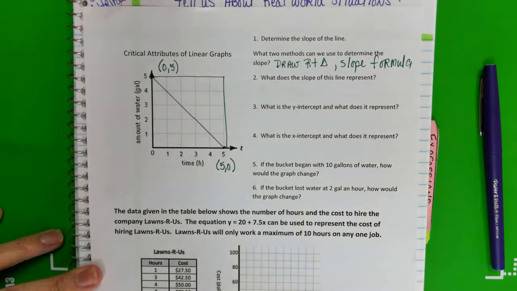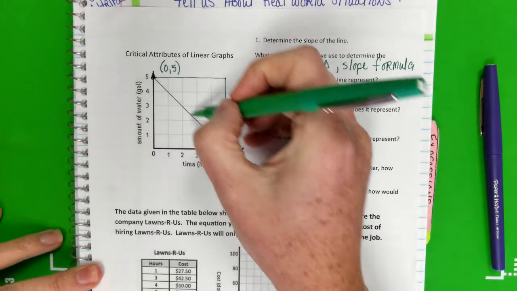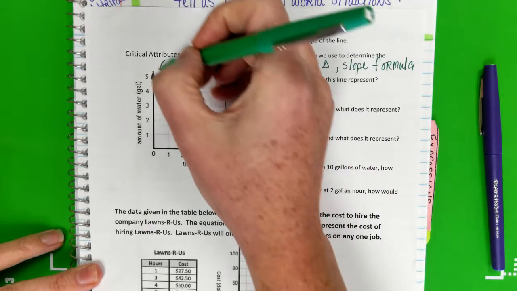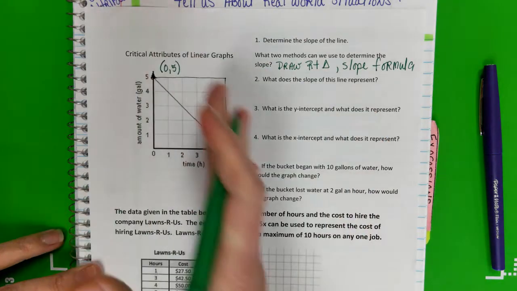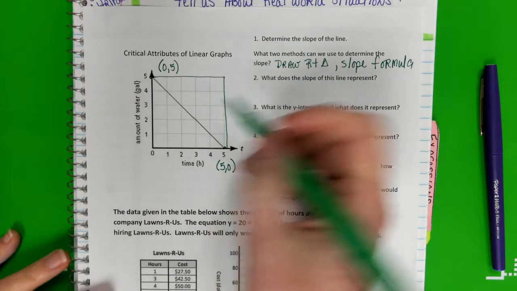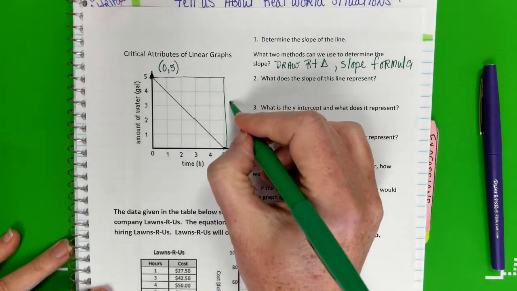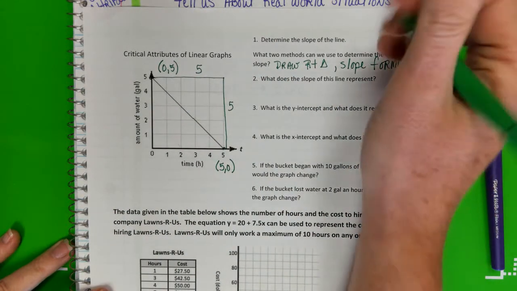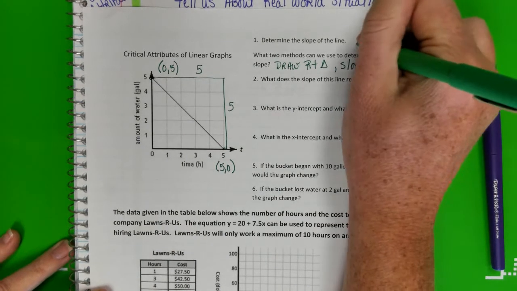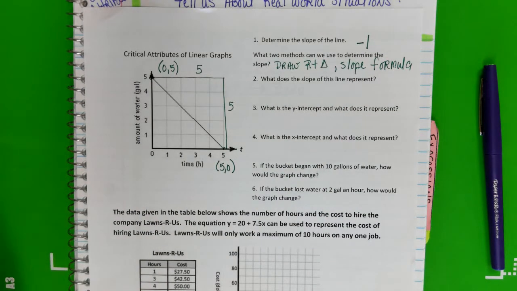Okay, so I hope you're thinking right now, what kind of slope is this? And I hope you're thinking that this is a negative slope because it's falling to the right. If we drew a right triangle, this is going to be a rise of 5 and a run of 5. And so that makes our slope negative 1. And we would get the same result if we used the formula.